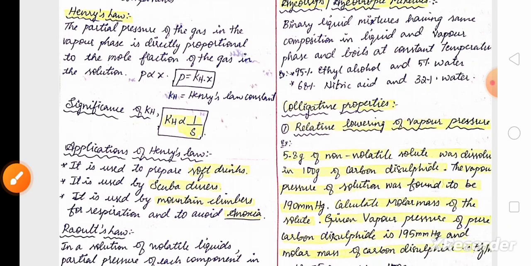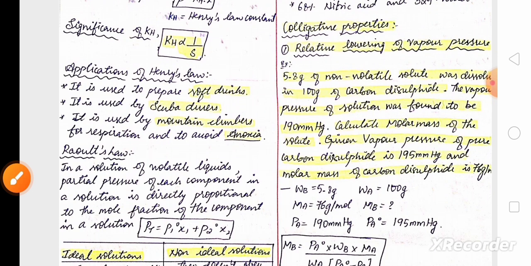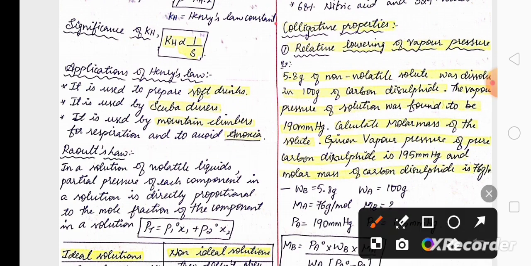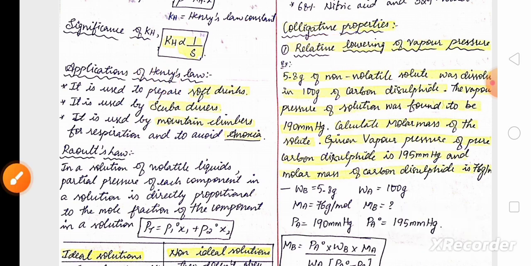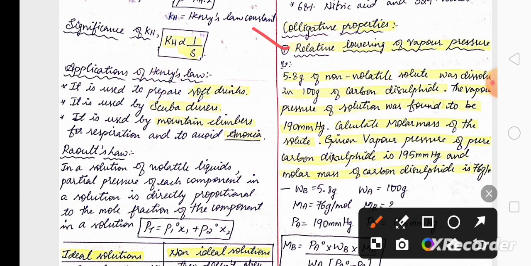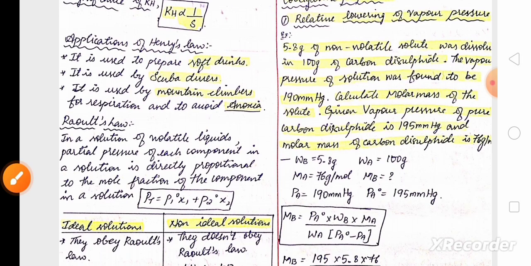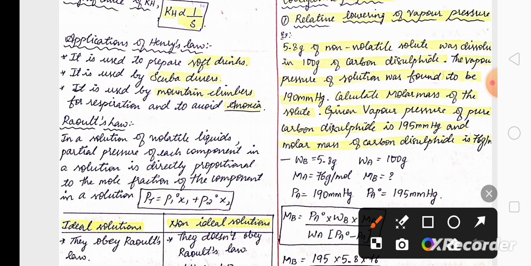One more very important part of this chapter is colligative properties. There are 4 colligative properties, and the value of these properties depends on the number of particles present in the solution, but not on the nature. So the first colligative property is relative lowering of vapor pressure. From any one of the colligative properties, numericals are very important for the exam. So first we are going to see the numericals related to relative lowering of vapor pressure.